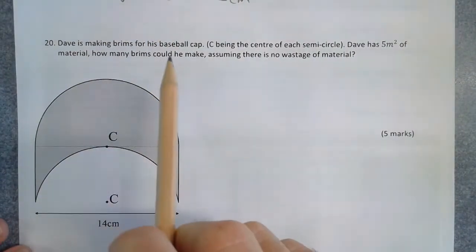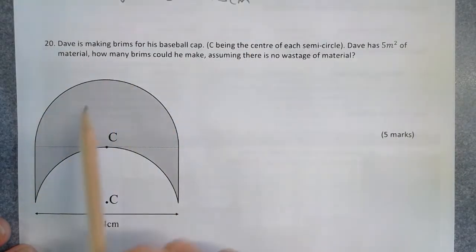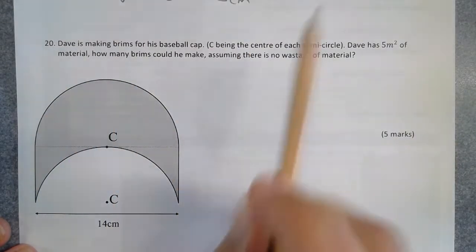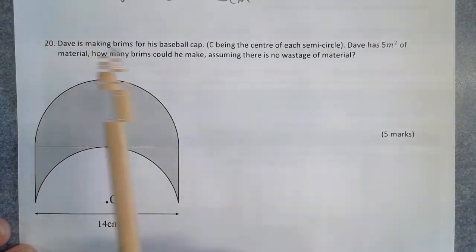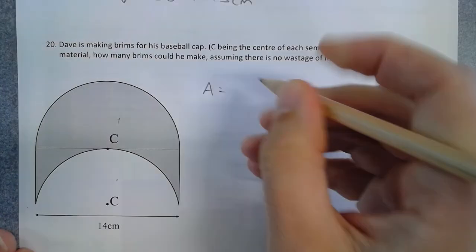Alright, last question, number 20. Dave is making brims for his baseball cap, C being the centre of the circle, so that's a semicircle there, and that would be a semicircle there. He has 5 square metres of material. How many brims could he make? There's 2 ways of doing this. First way is you could do the area of this semicircle plus the area of this rectangle, and then take away the area of the semicircle.